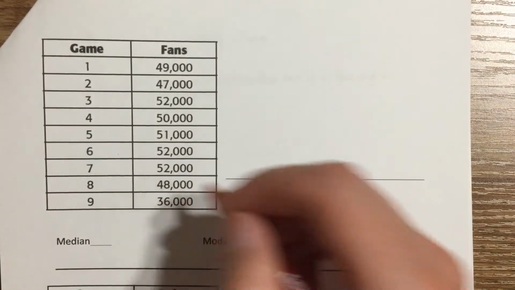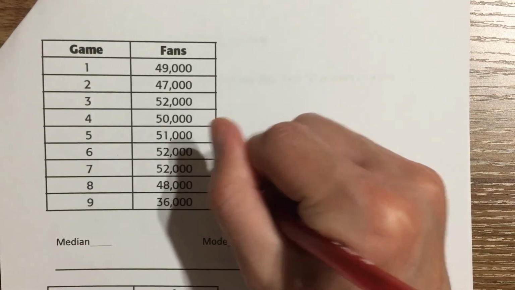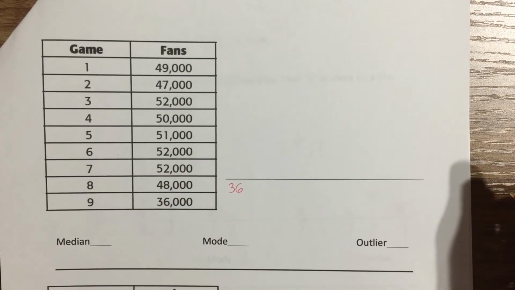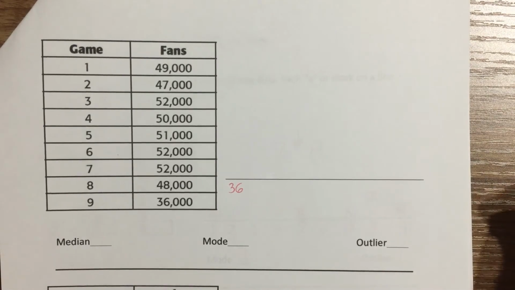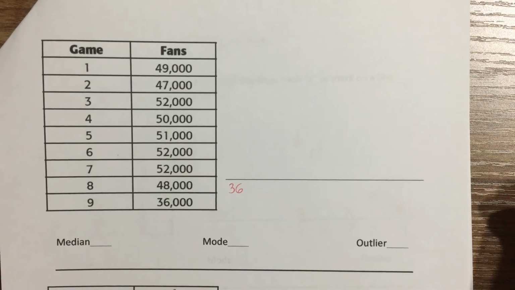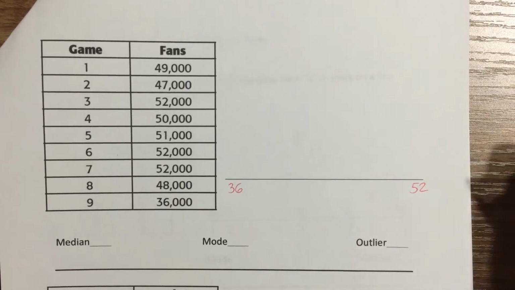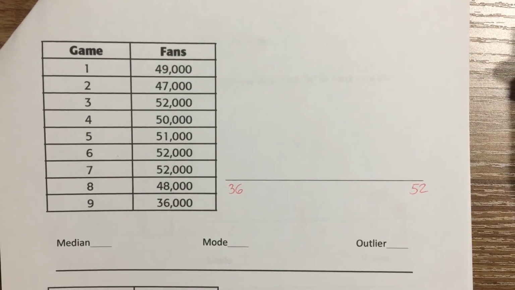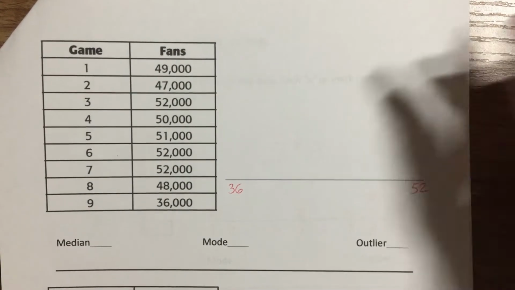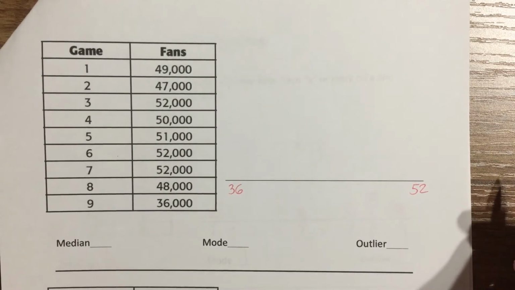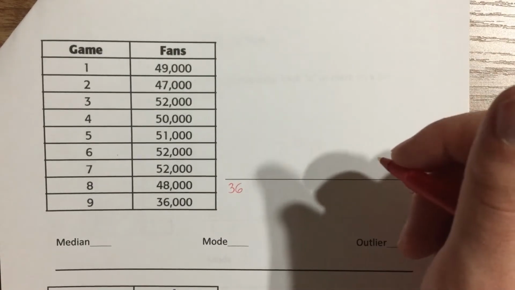So smallest number you have is 36,036. We're going to go that route. Okay. Next, or the biggest number I should say that we have is 52,000. Yes, 52,000. I really wish I had more space to write here, but we don't. We're just going to go with it. I'm just going to have to write fairly small. But we can do that.